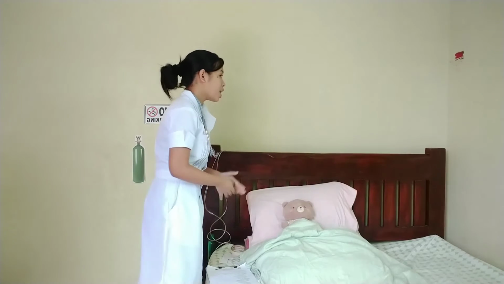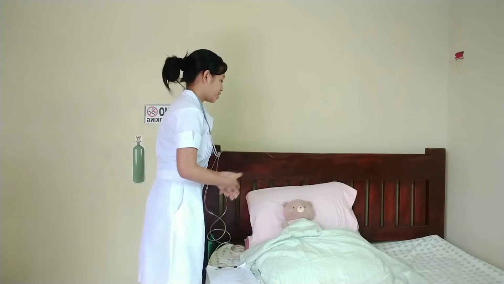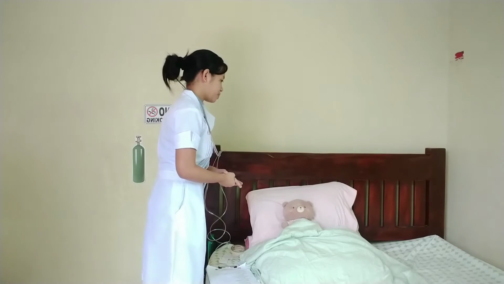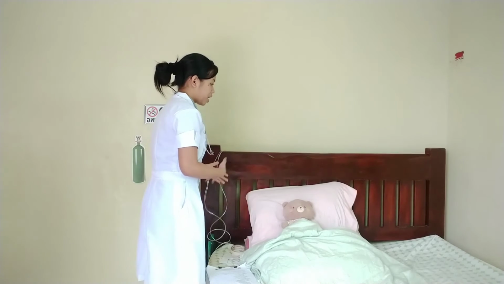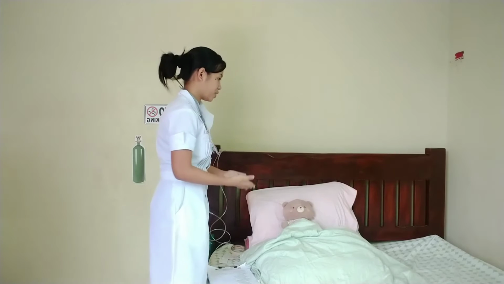Okay, ma'am, thank you. Let me just double check that you already signed a written consent for this procedure. Am I right? Okay, ma'am. So oxygen therapy will help you or will give you more comfort and help you in breathing.